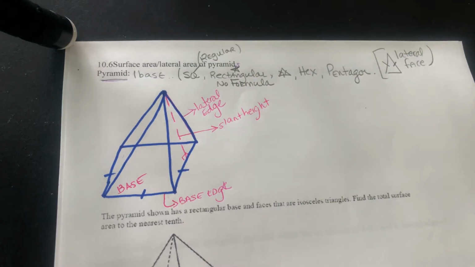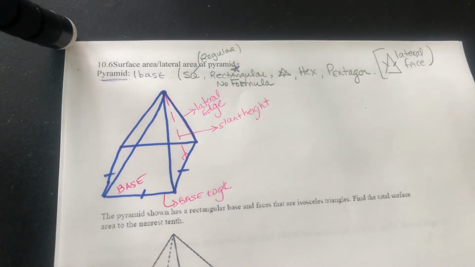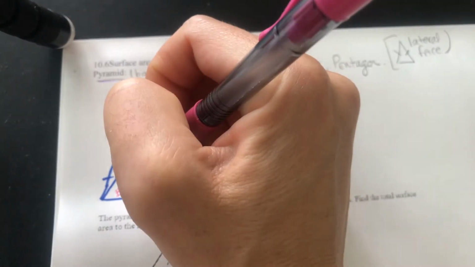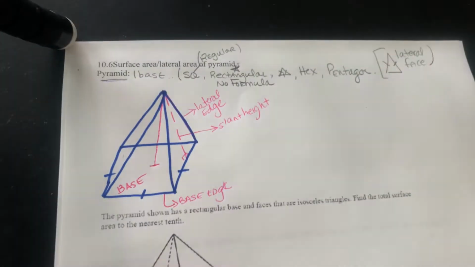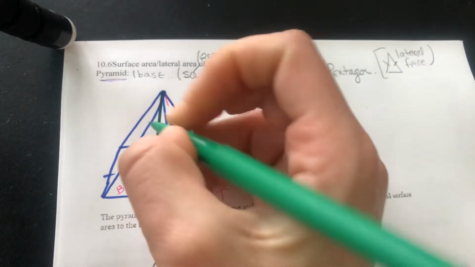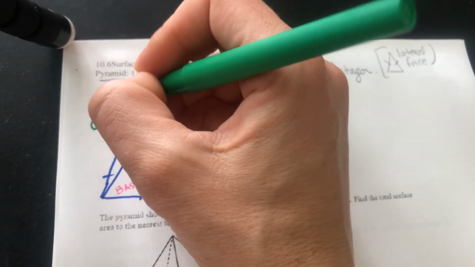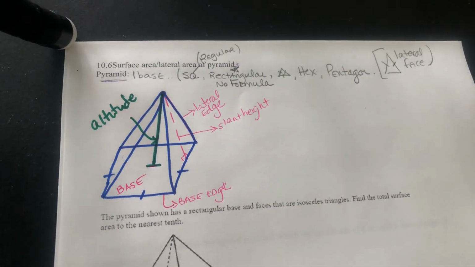Again, one of the triangles is your lateral face. And then something else that's really important: when I go straight down inside it, maybe I'll put that in a different color right here. This is our altitude. I know my hand's in the way. So you have your altitude.